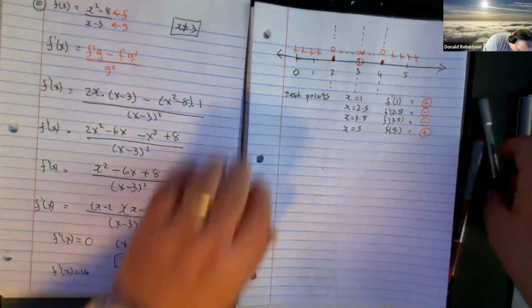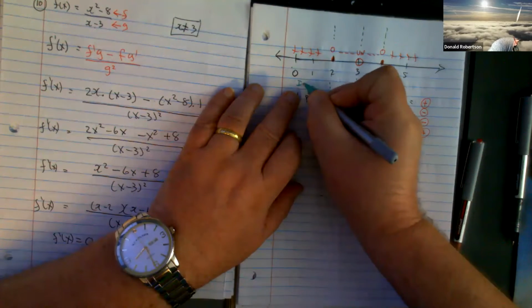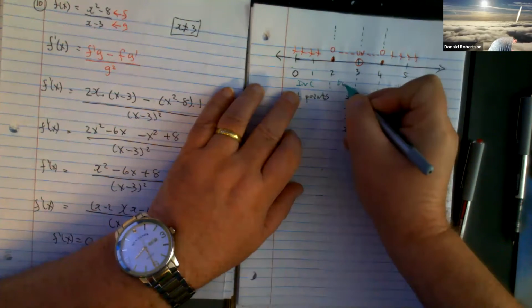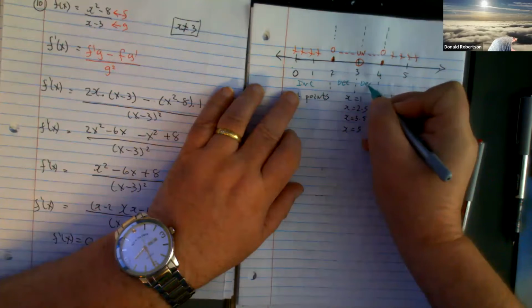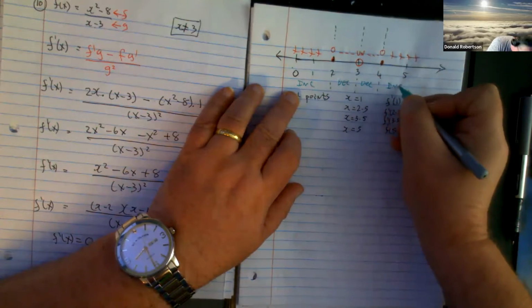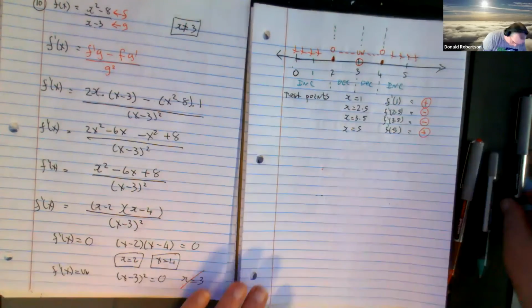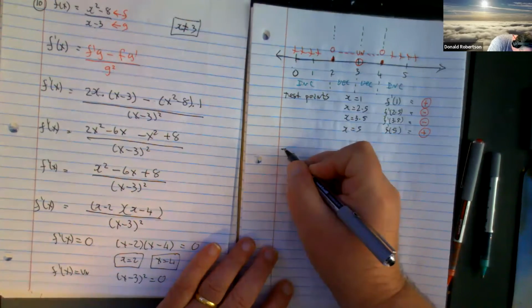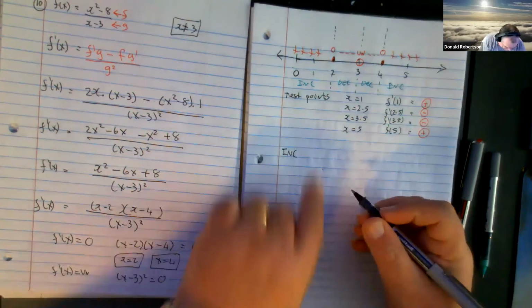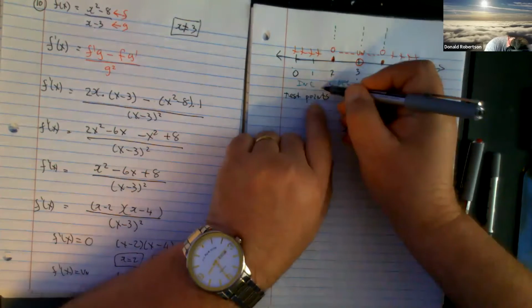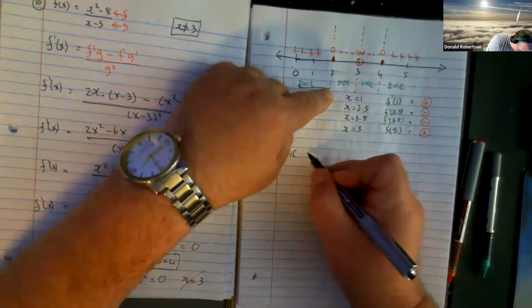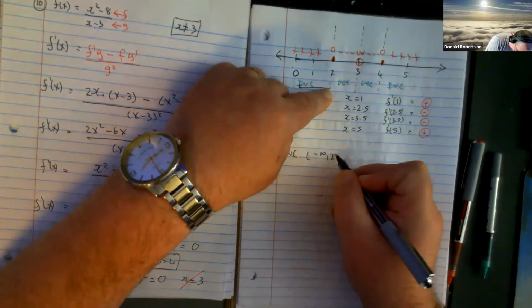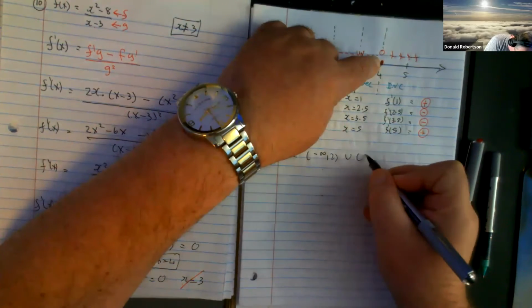So I want to know when it's increasing. Here it's decreasing. Here it's decreasing a little bit more. And here it's increasing. So the intervals when the function is increasing: any value of x up to 2, and then any value of x from 4 onwards.